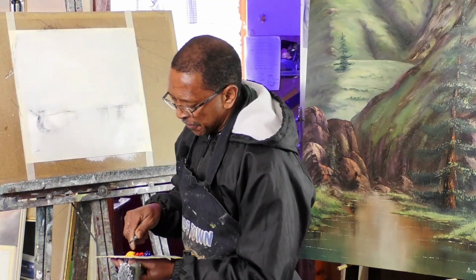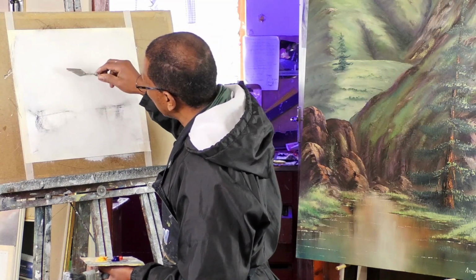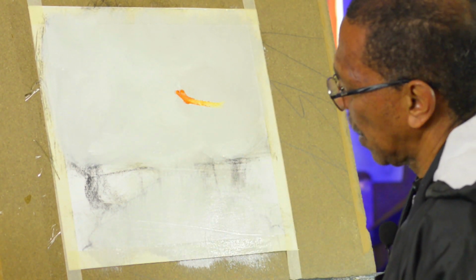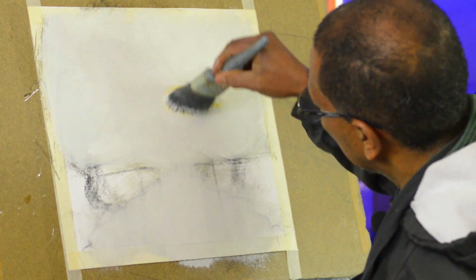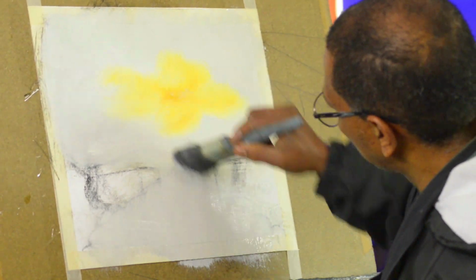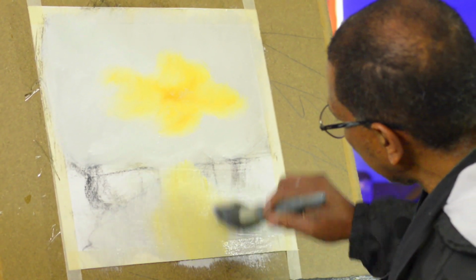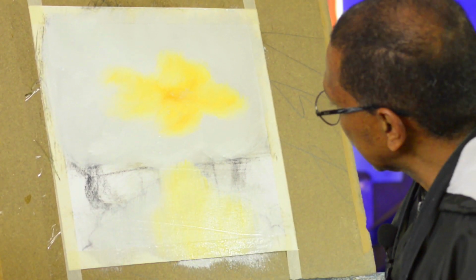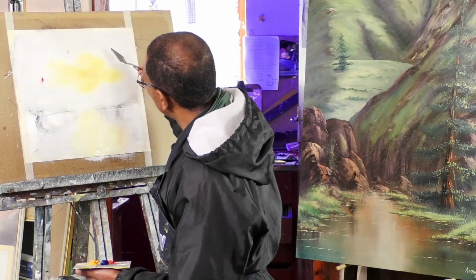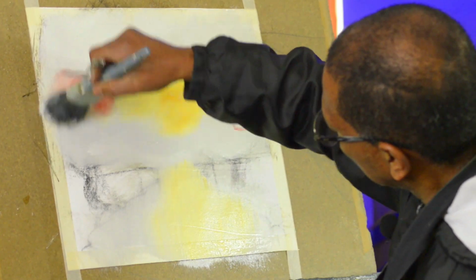Then with my palette knife, I now need to remember in my mind where my light source is from, and I'm going to make the light source slightly to the left or to the right, whichever way you're looking at it. Okay, and I have my yellow, which is my main light source there, and then the water, because the water reflects the light. So whatever's in the sky is reflected in the water. A little bit of red, take note.